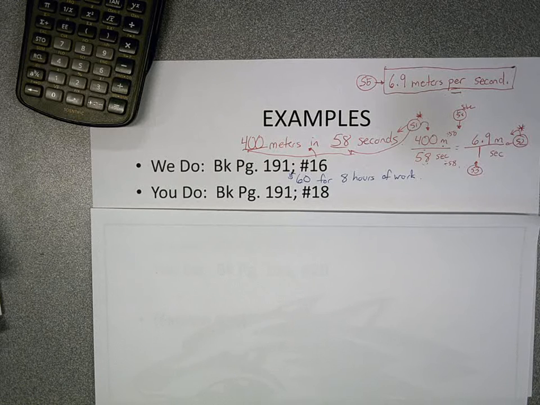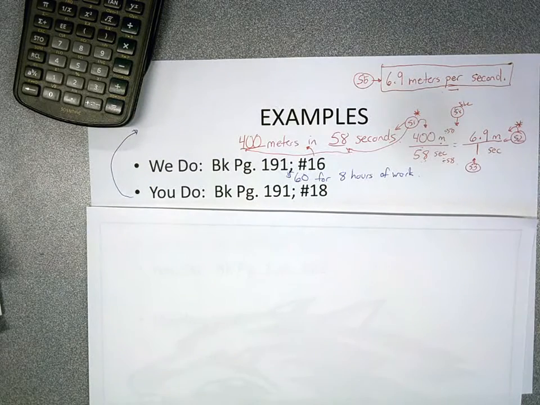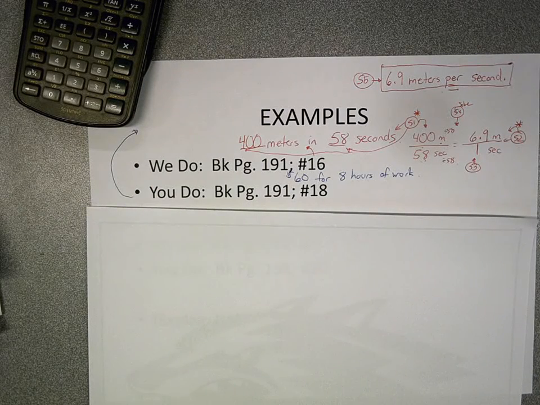Yeah, he said he wanted nearest tenths. Well, 6 is tenths. Okay, here we go. All I want right now is just the answer. So here we go.